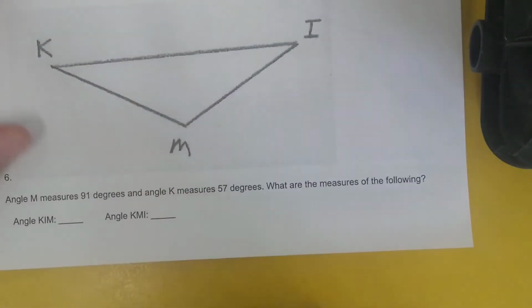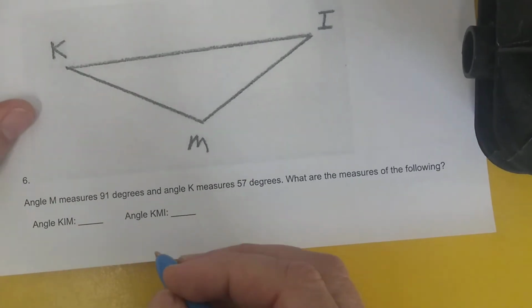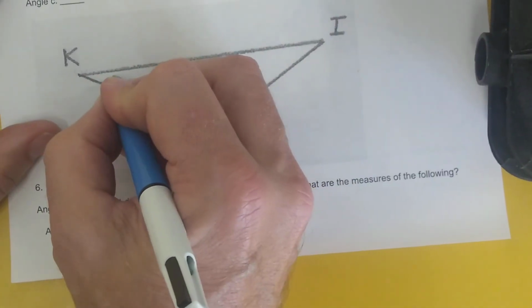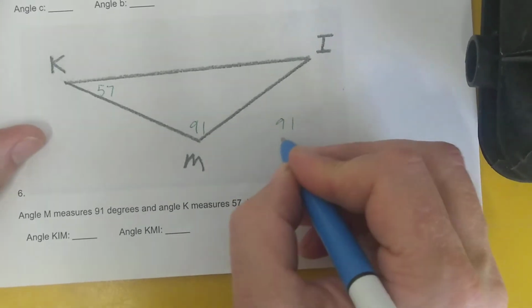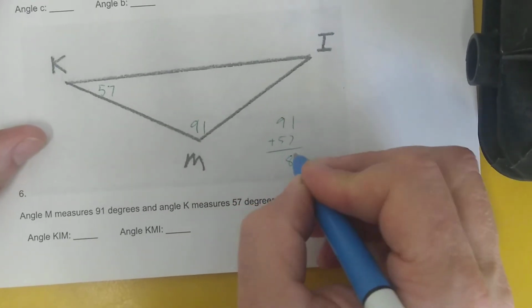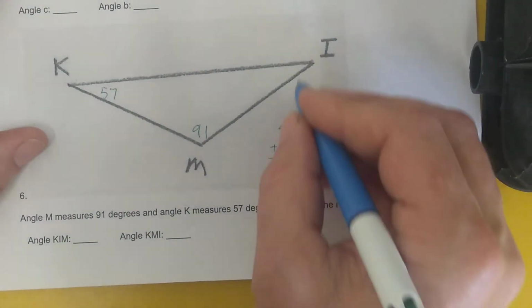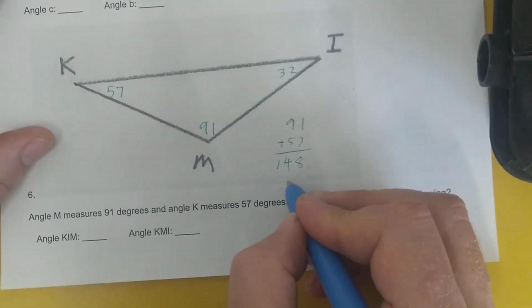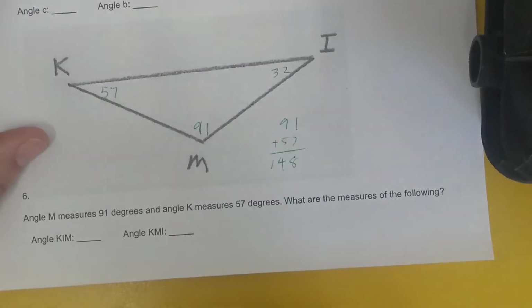All right, I'm going to do this one first because it's simple, but it's also, once again, it goes back to our original point. M is 91 degrees. K is 57 degrees. And so we know the three of them have to add up to 180. So 91 plus 57 is going to give me 148 if I'm adding that correctly, which means what's left over for 180 is going to be, I'm going to do this in my head, it's 32. Okay, so if I've done all those right, I'm not checking my work here, that works out. And that actually does. 89 and 91 make 180.